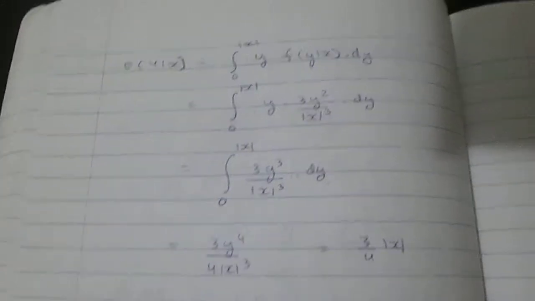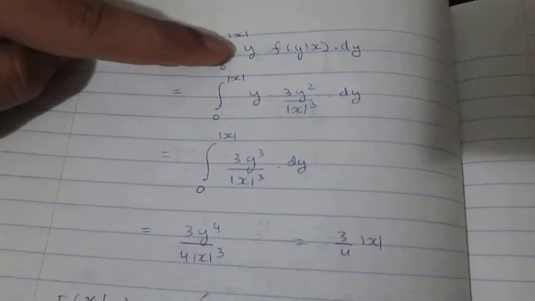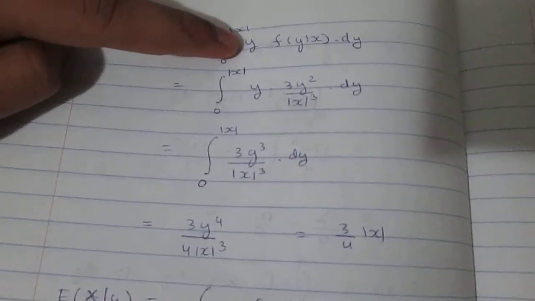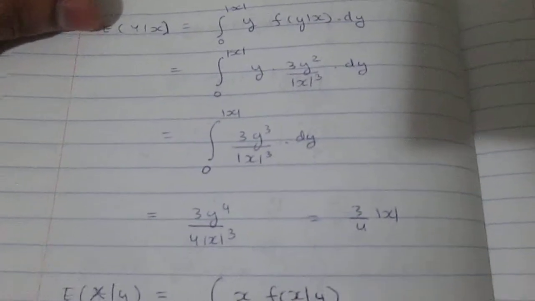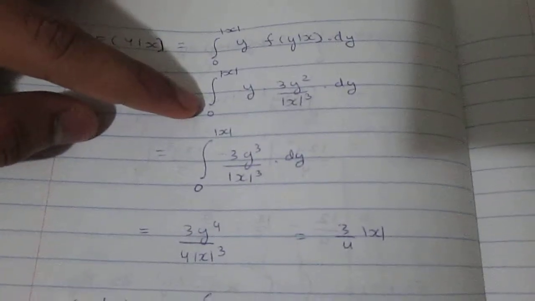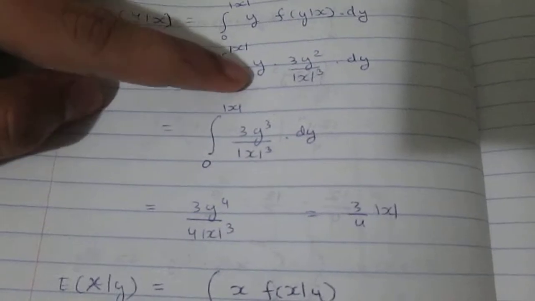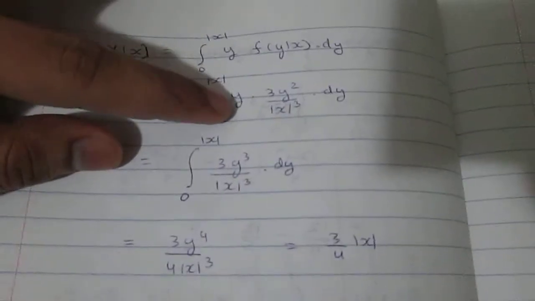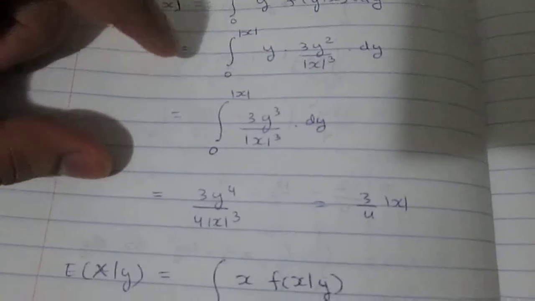Now the next is the expectation of y given x. So we know y given x can be given by this formula, the integral of y into f(y given x) dy. So we can directly find the limits going from 0 to |x|, and y into 3y square by |x| cube into dy.